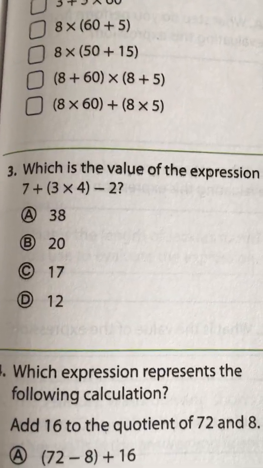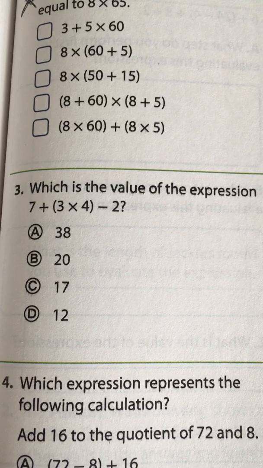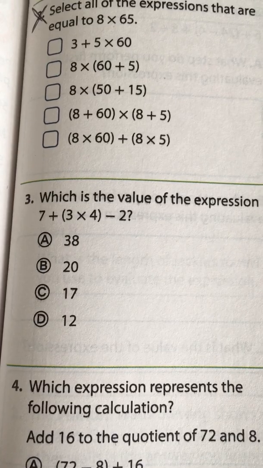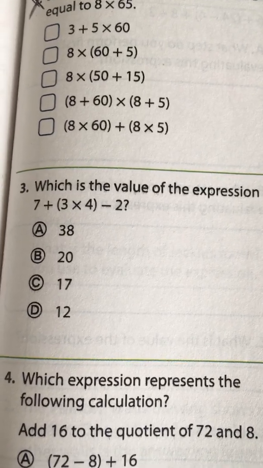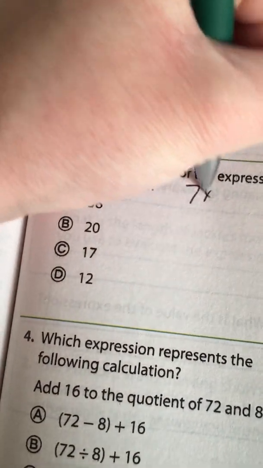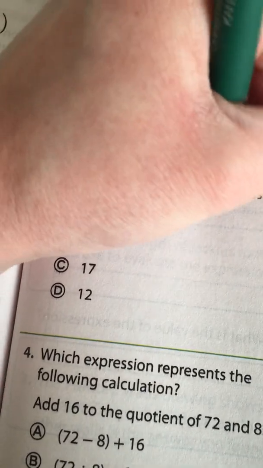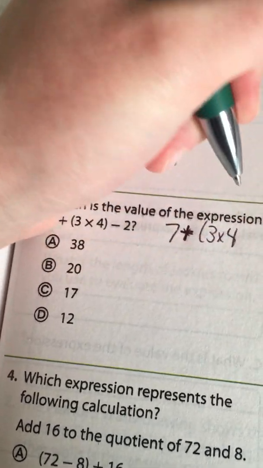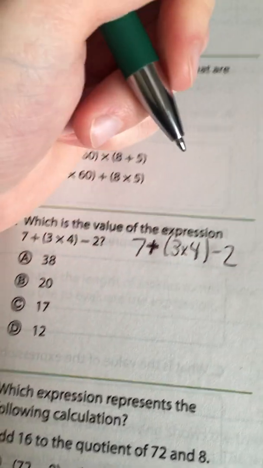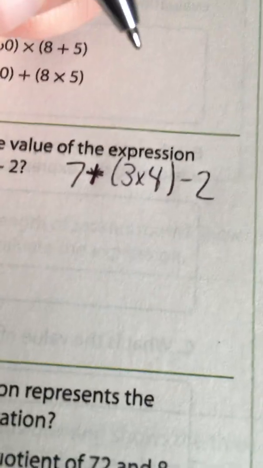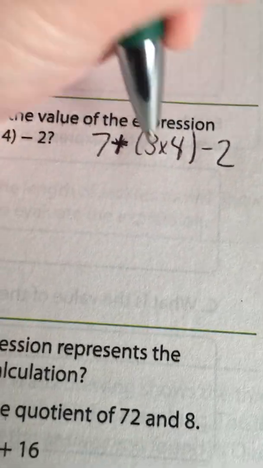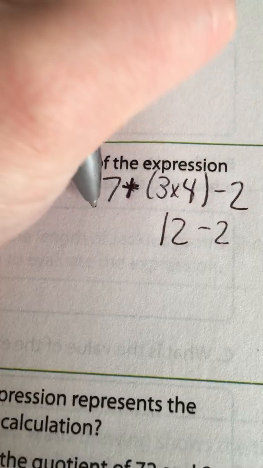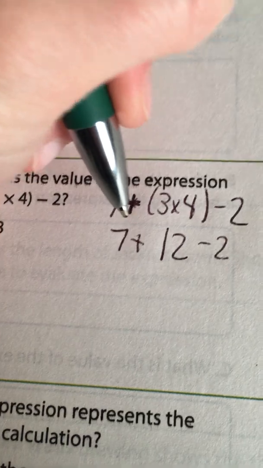All right, number 3. Which is the value of the expression 7 plus 3 times 4 minus 2? Okay, so the value means like what is the total when you solve it. All right, so I'm going to write that down. 7 plus, oops, that's a times, not a plus. 7 plus 3 times 4, in parentheses, minus 2. Okay, so I know I have to do the parentheses first. So 3 times 4 is 12. Then I'm going to add my minus 2 on this side. I'm going to add my 7 plus on this side.